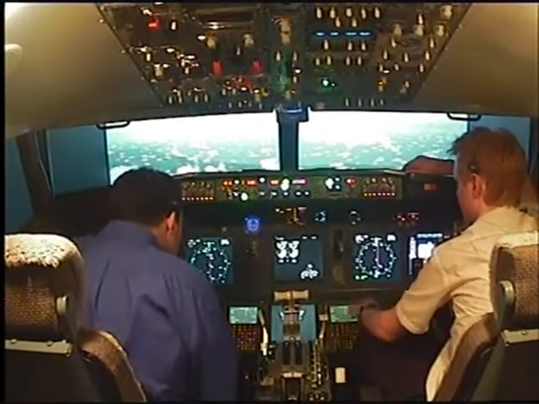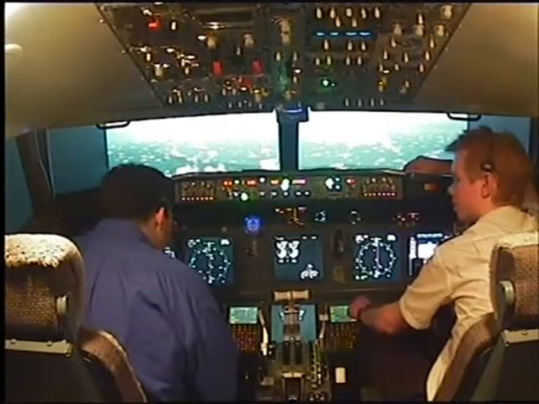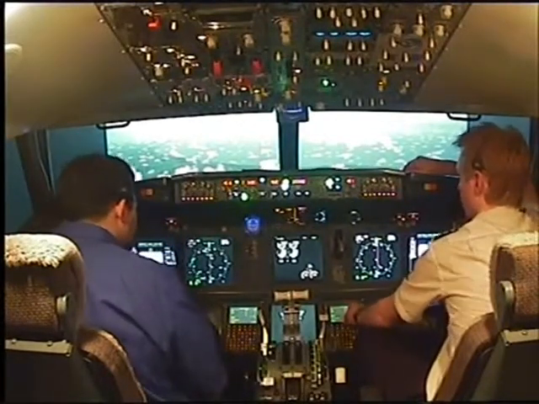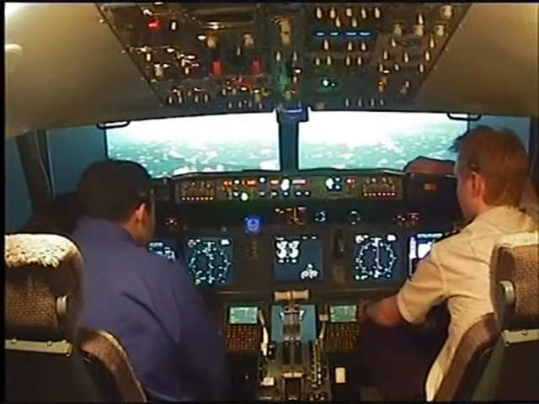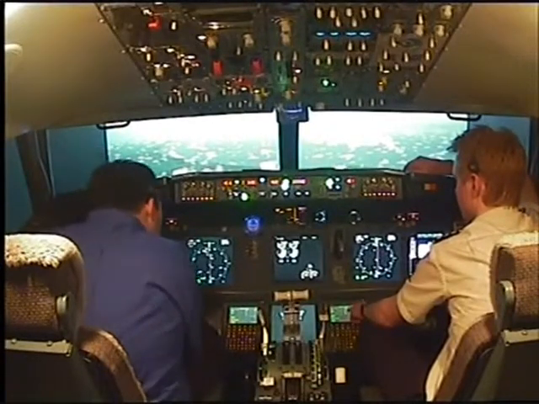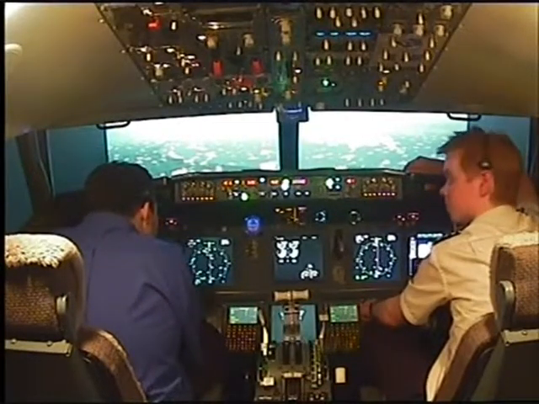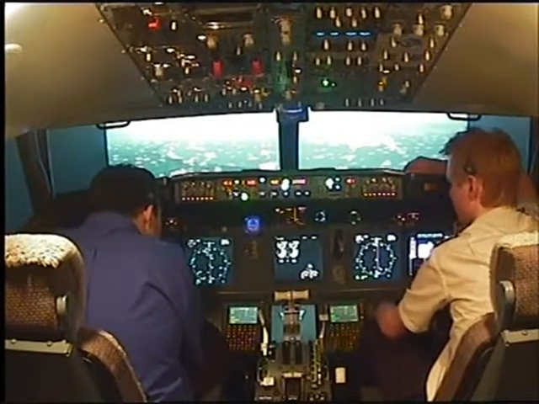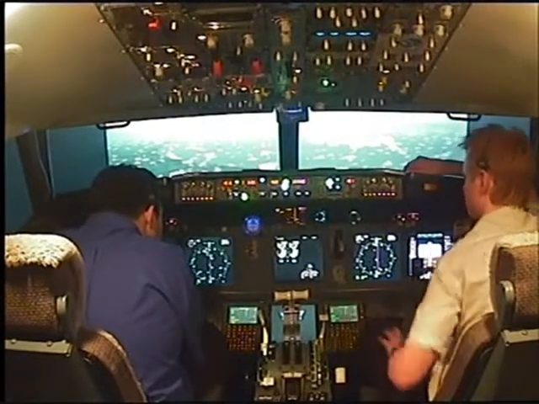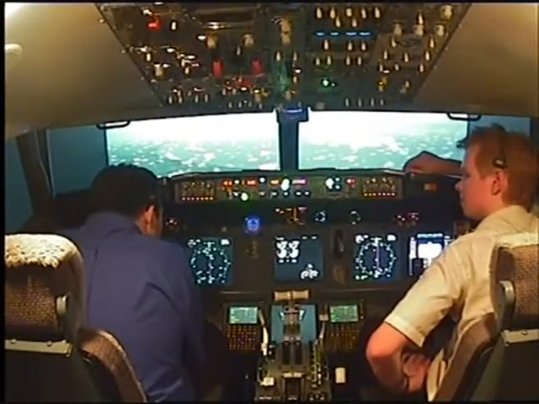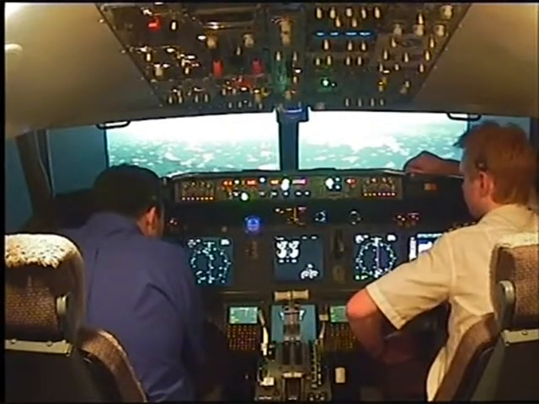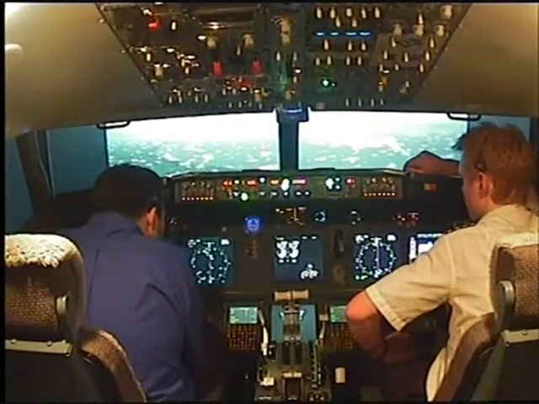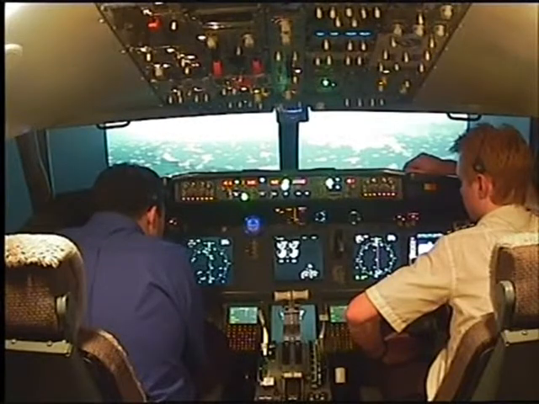And then if we go approach, this is quite important. This is quite interesting as well. So you've got different flap settings with different speeds. What do you notice with the flaps and the speeds on that thing? 133 knots, we need to have 40 degree flaps. Yep. And VRF of 148 knots, we need to have 15 degree flaps.